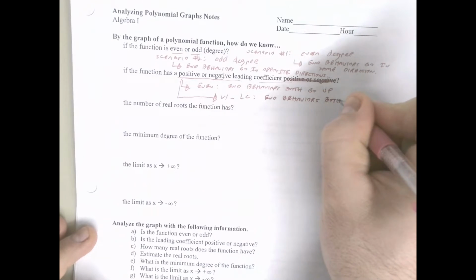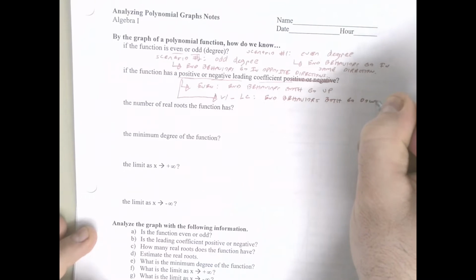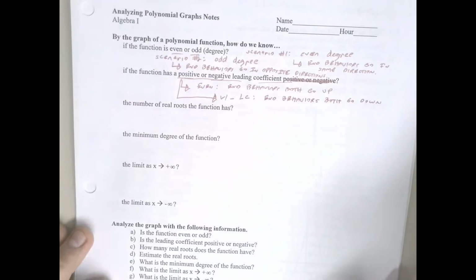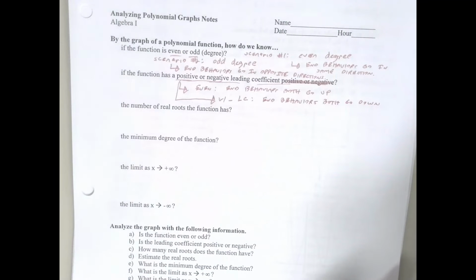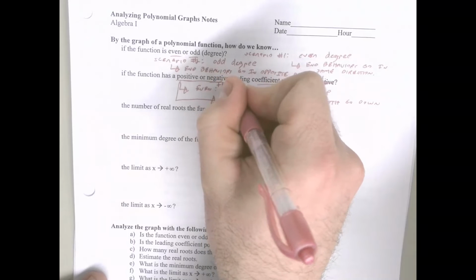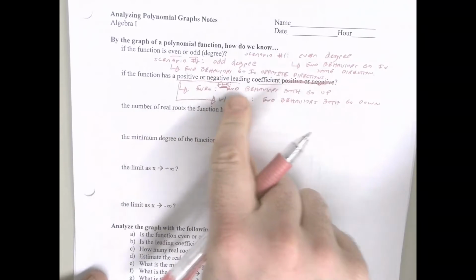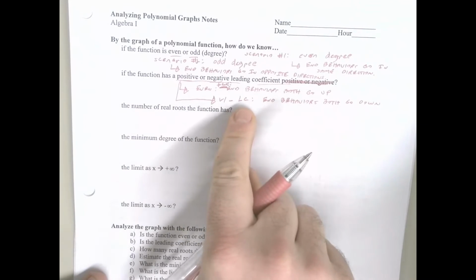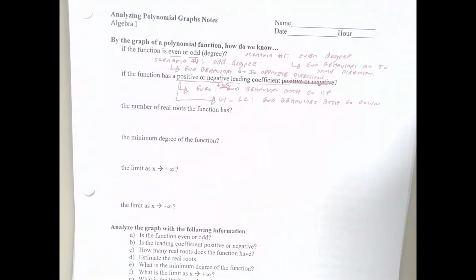They both go down. That is important to understand. If you have an even function and you've got a positive LC, this guy is the positive LC, right, plus LC right here. I forgot to mention that. They both go up. If you've got a negative LC, they both go down. That's important to see.